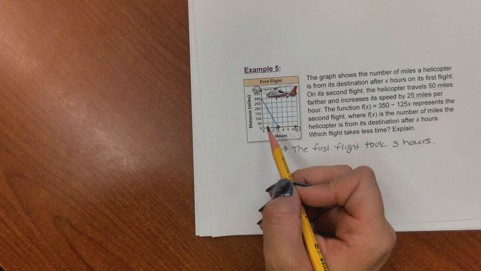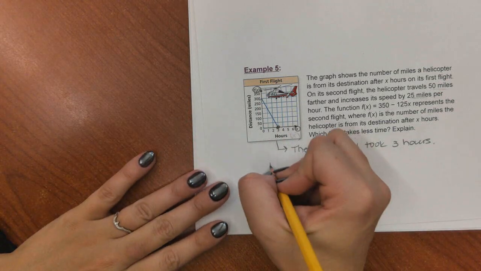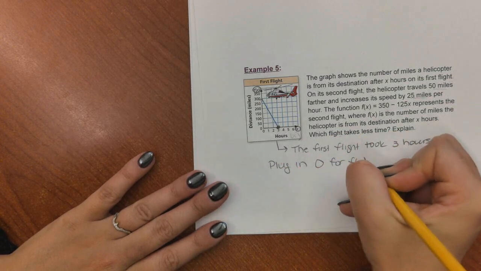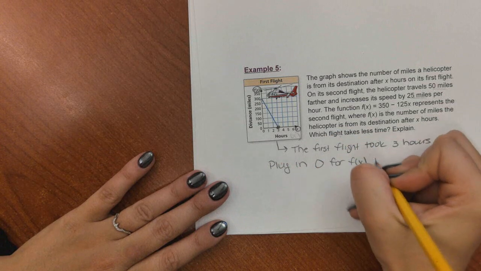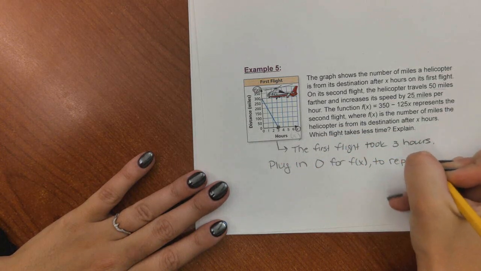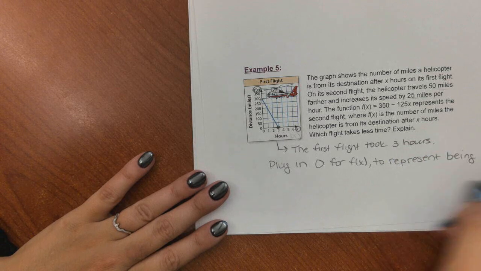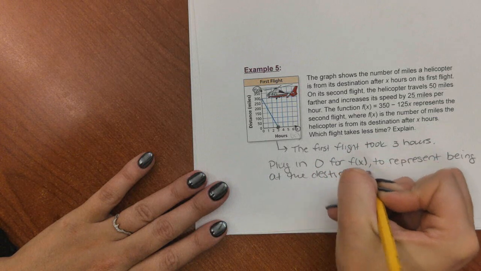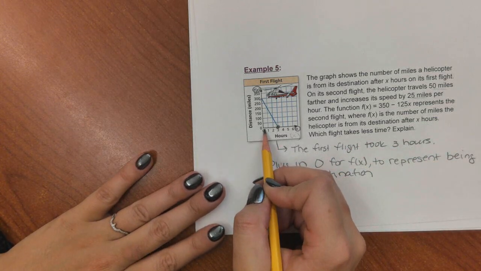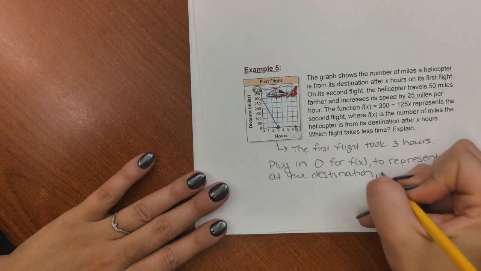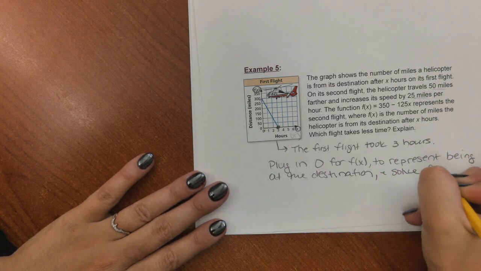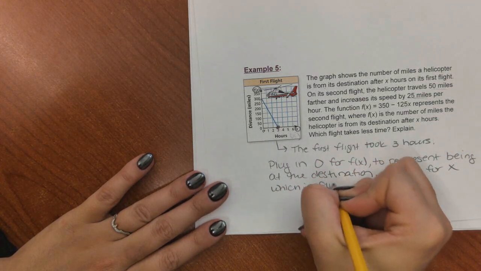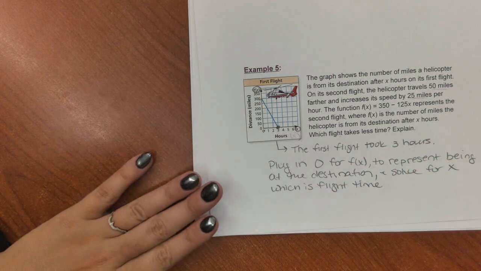So what we're going to do is plug in 0 for f of x, and that's going to represent being at the destination. Because if you're 0 miles from your destination, then you are at your destination. And then we're going to solve for x, which will be flight time.